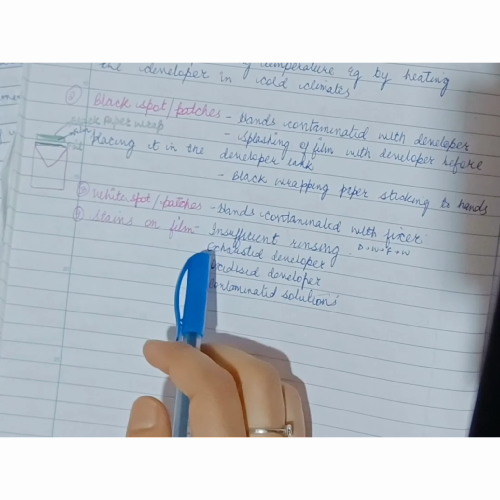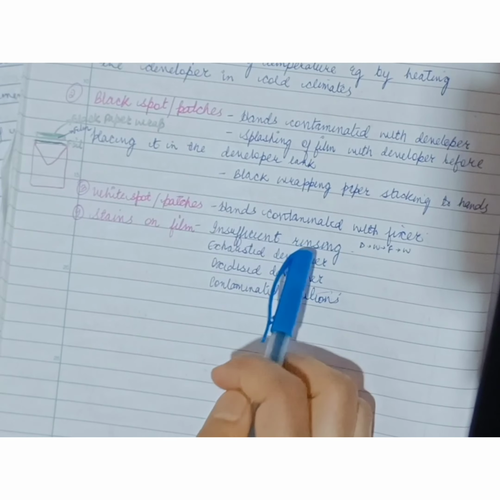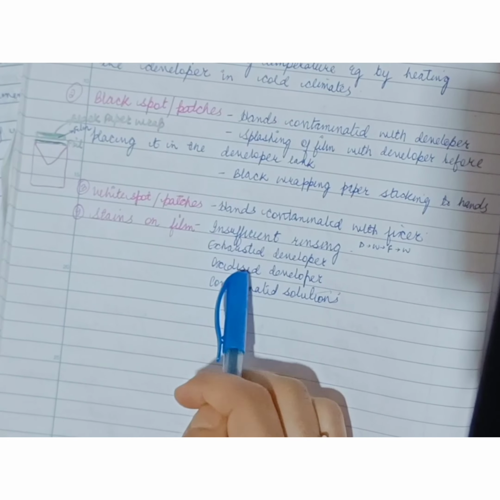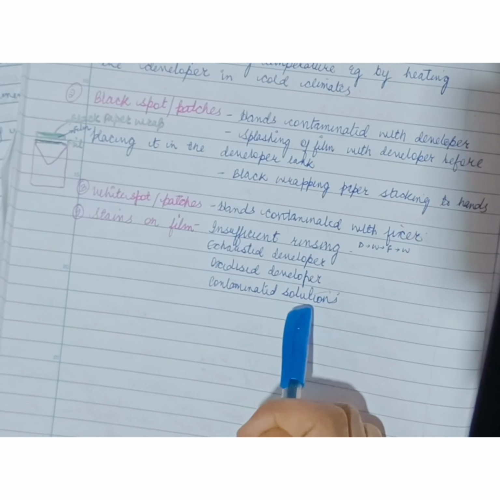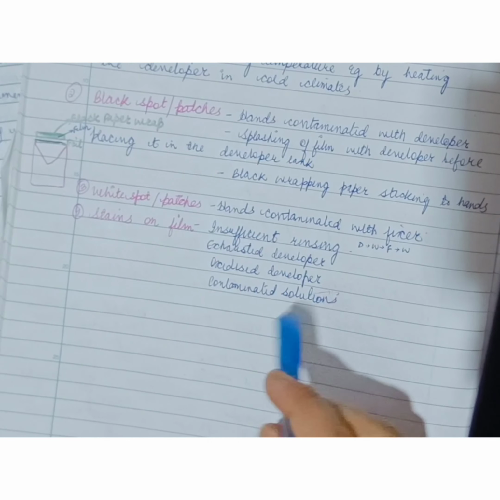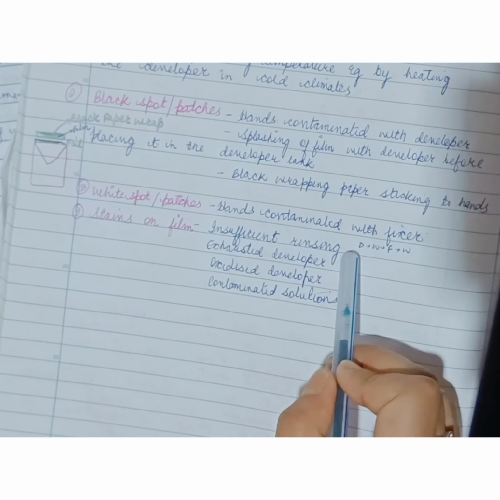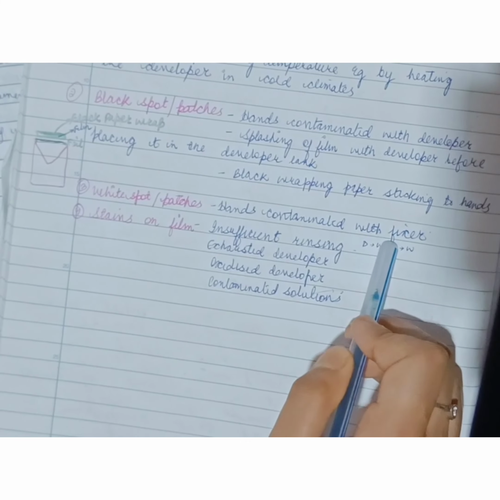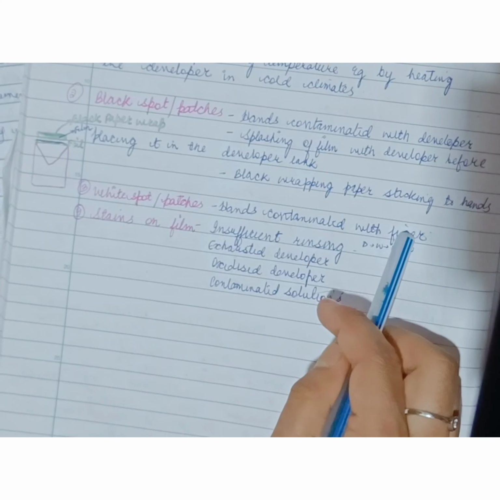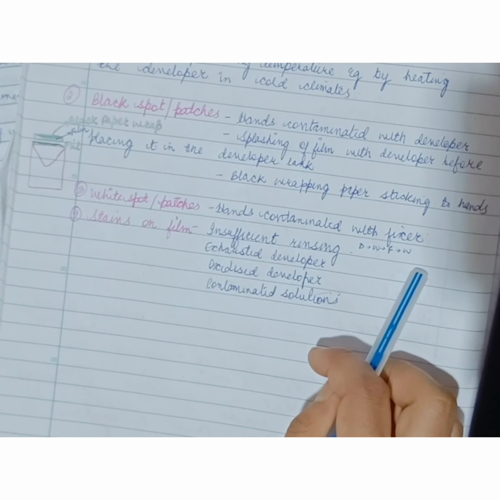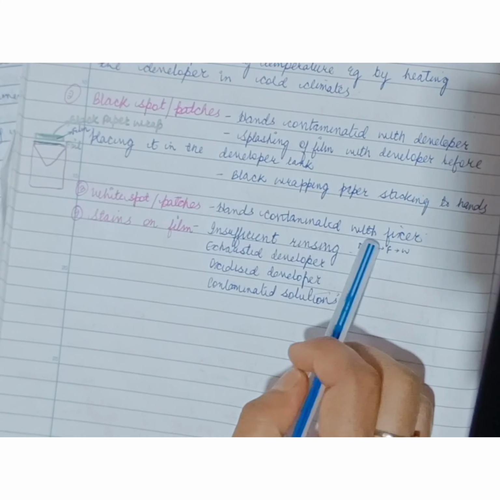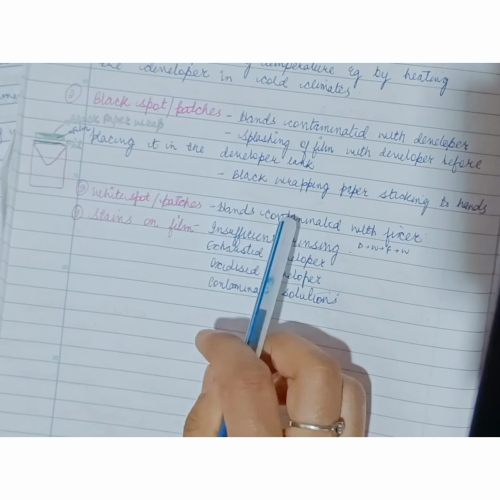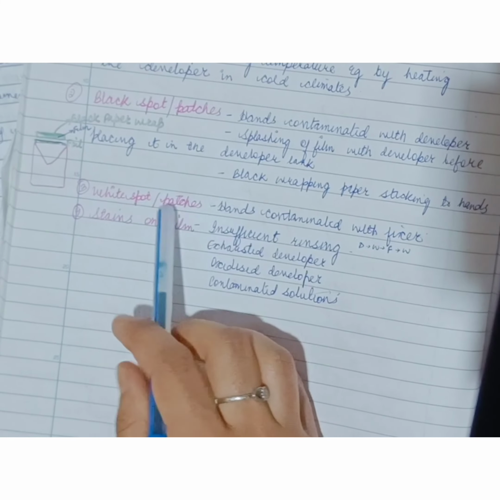Stains on the film. Insufficient rinsing can be the cause. Exhausted developer, oxidized developer, or contaminated solutions. We have to remember, when we process the film, we have to first place the film in the developer tank, then in the water, then in the fixer, and then we have to wash it before drying the film. If we do not wash it, that means in case of insufficient rinsing, the film may stain at the later stage.